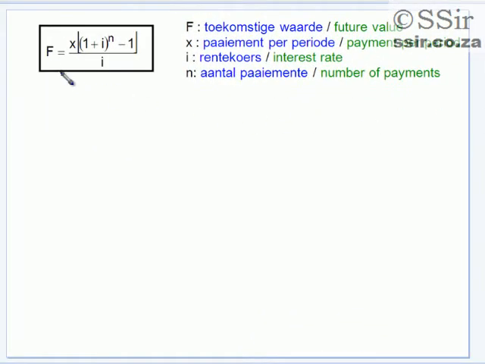This is the formula to calculate the final value of an annuity. F represents the future value of our annuity, in other words, what we will have at some stage in the future. X is the payment per period, and the period can be monthly or quarterly or biannually. I, of course, is the interest rate. We need to write this in decimal form, and N is the number of payments.